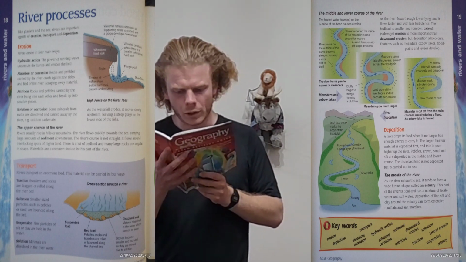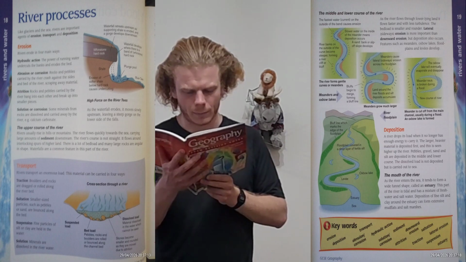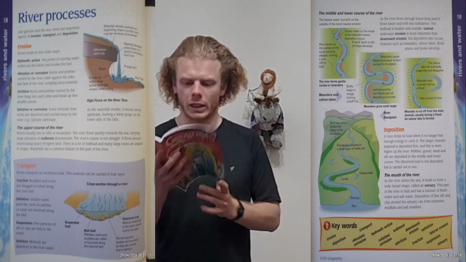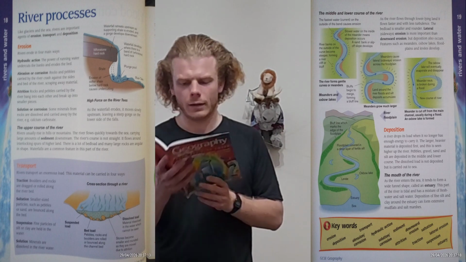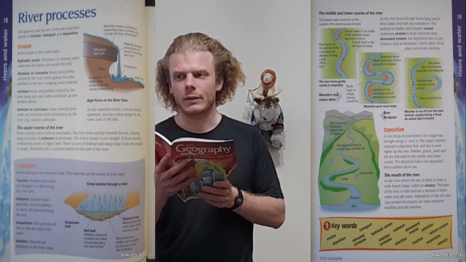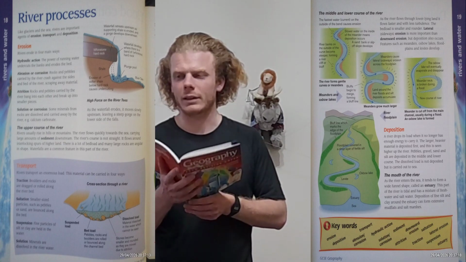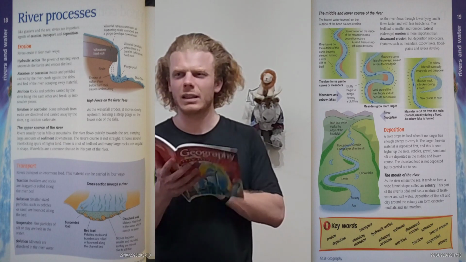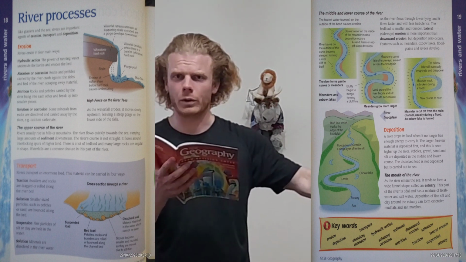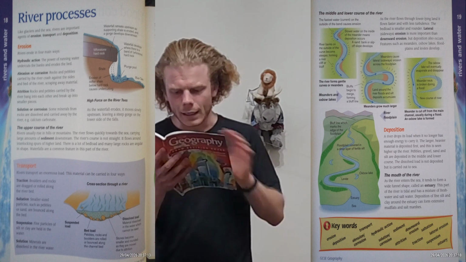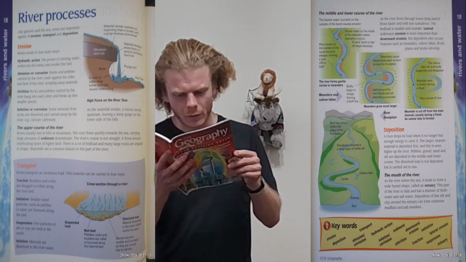As the waterfall erodes, it moves slowly upstream, leaving a steep gorge. I don't know what a gorge is. What is the Olduvai gorge? I thought somewhere in Africa, maybe in Nigeria, there were excavations done of humanoid beings. It leaves a steep gorge on the lower side of the falls.